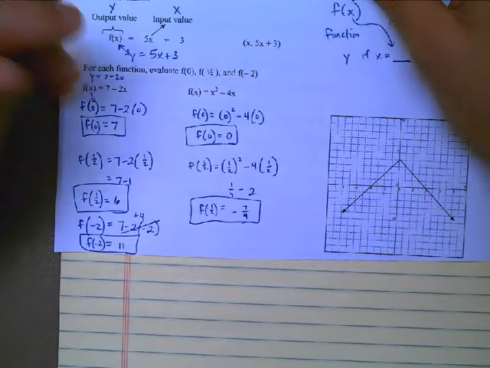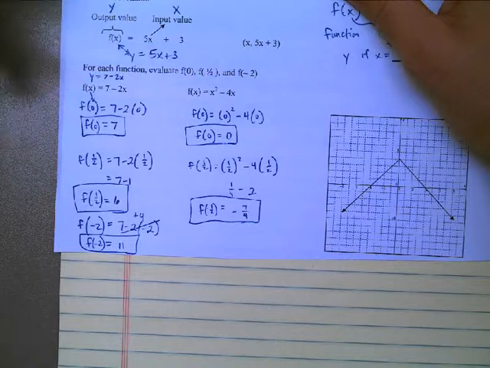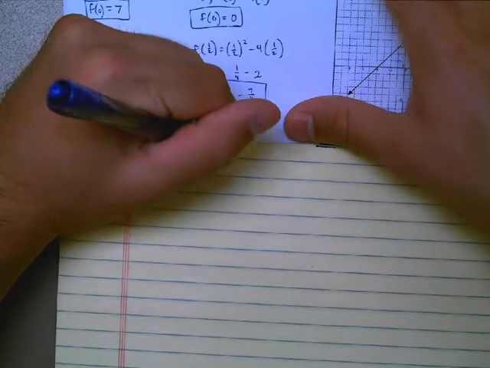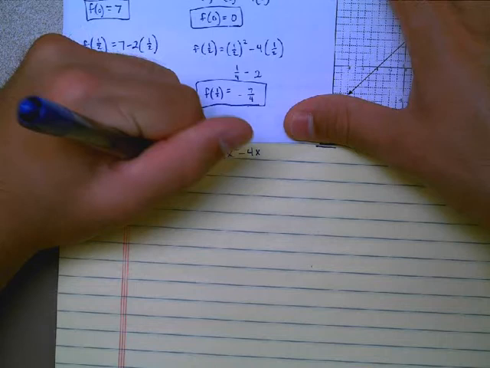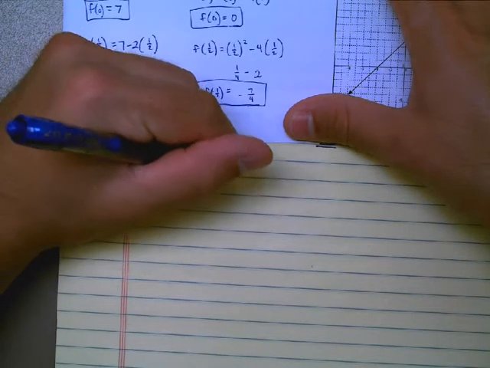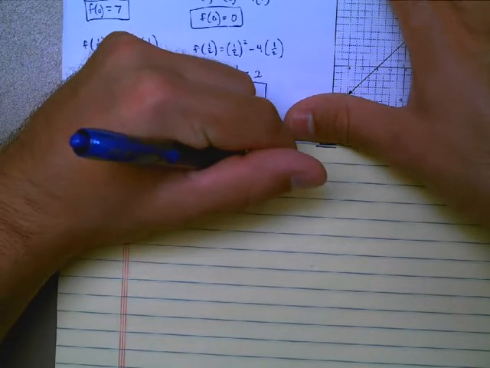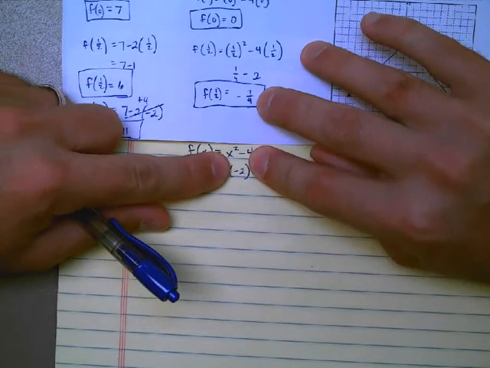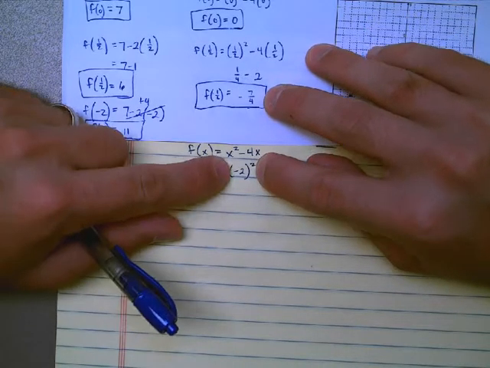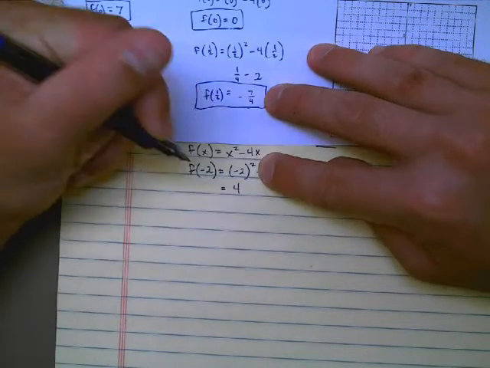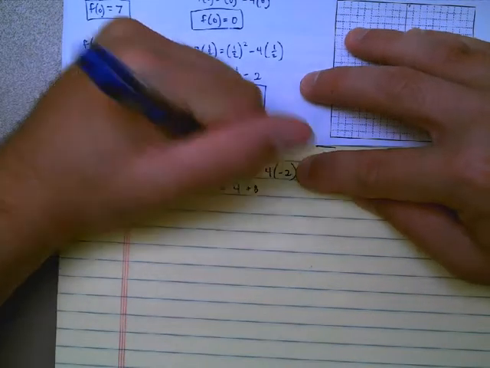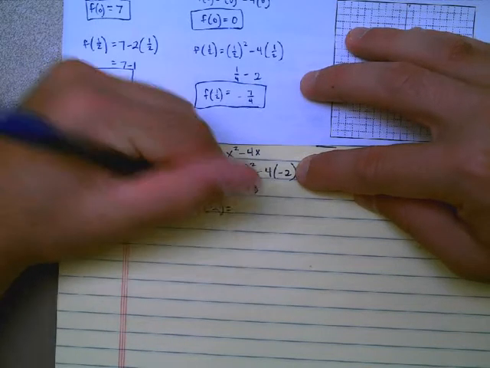Let's do one more. This is the trickiest one because I have a square and a negative number. Let's see what happens there. In fact, I'm just going to do this on regular paper right below. I have f of x is equal to x squared minus 4x. So if I do this for f of negative 2, notice the use of parentheses. The negative goes inside the parentheses, right? I'm going to take the number negative 2, and then I'm going to square it. Negative 2 times negative 2 gives a positive 4. Negative 4 times negative 2 gives a positive 8. And so it turns out that f at negative 2 is equal to 12.